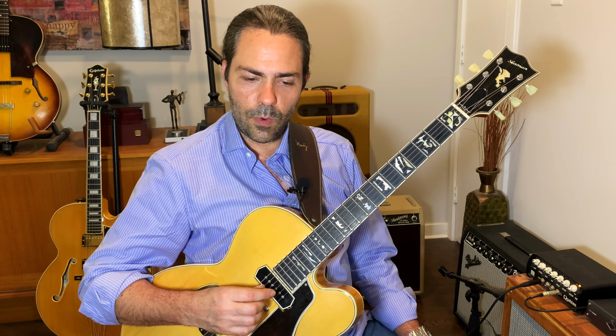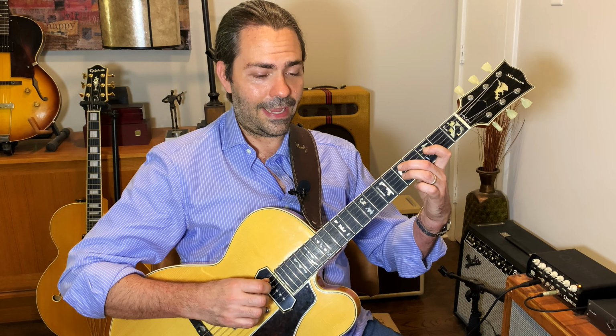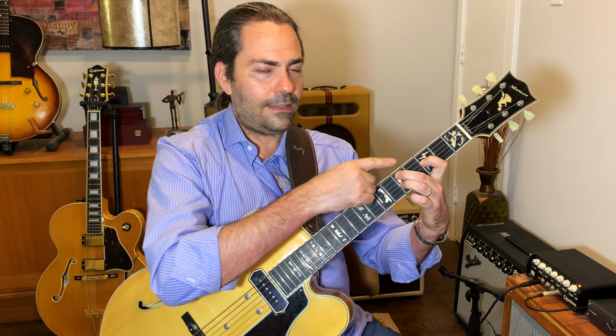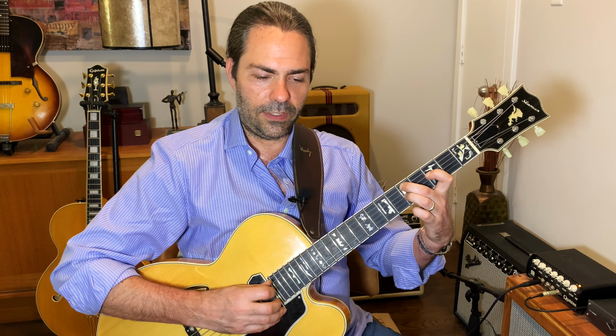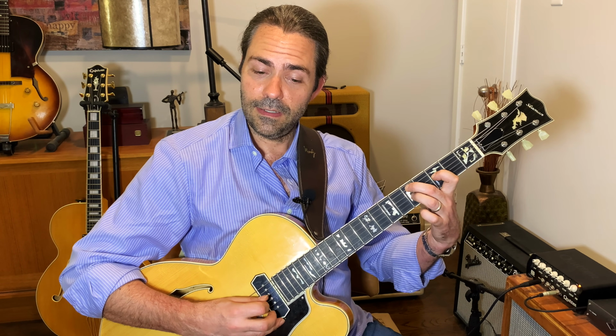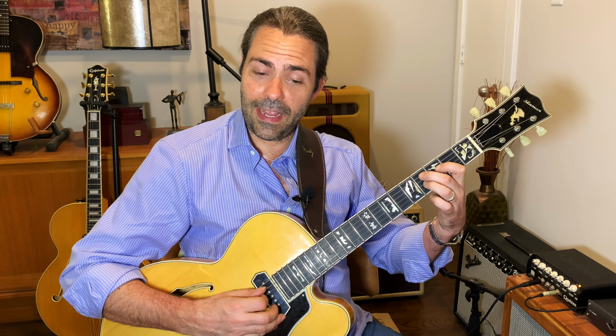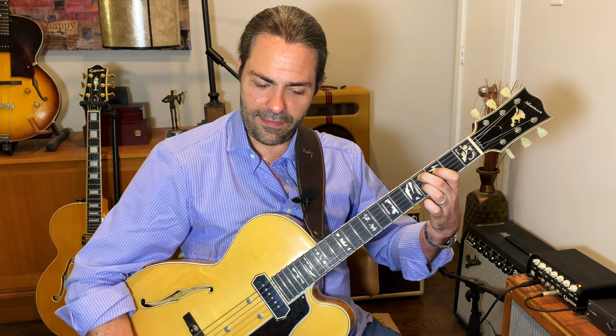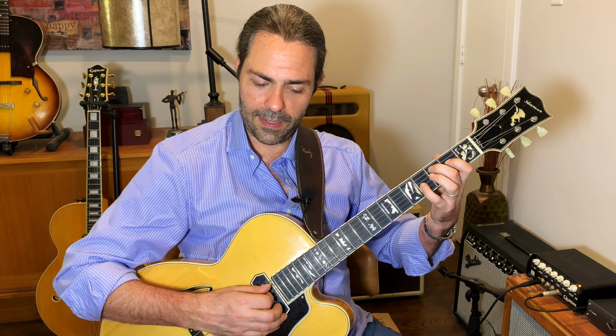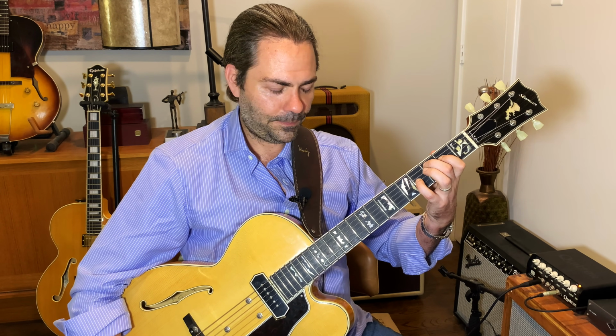Now, the other thing to be aware of with the tritone substitution is that it creates descending chromatic bass motion. So we have D minor 7, the bass is moving down a half step, here's my D flat 7, and then down one more half step to C major 7.